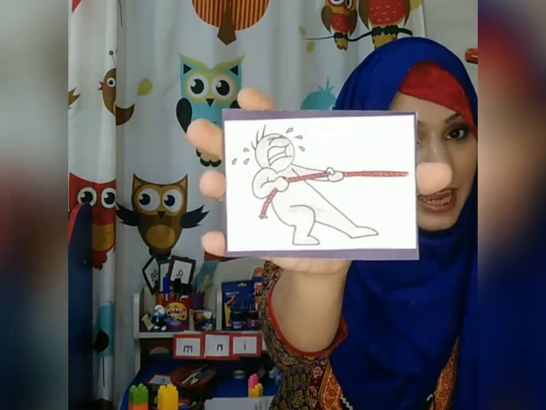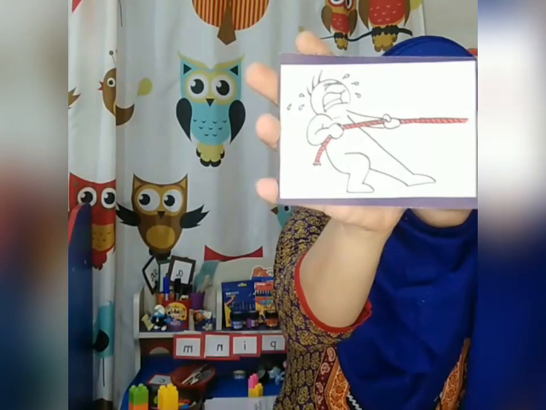You have to use the word to with the action word. All can guess which action word this is. Yes, it is pull. So if you want to express your disliking towards pulling any heavy stuff, you will express it like, I do not like to pull. That is a complete sentence. I do not like to pull. Now let's make the sentences of I do not like with the flashcards.